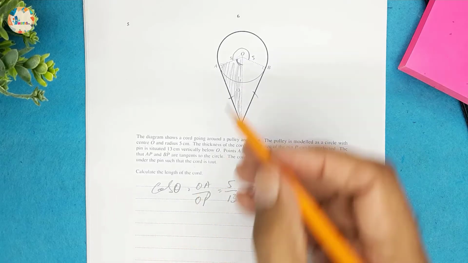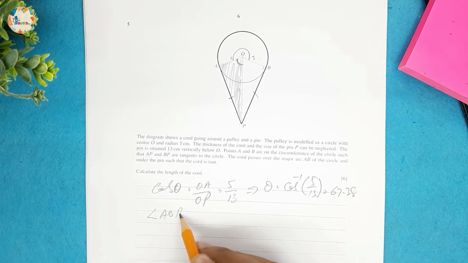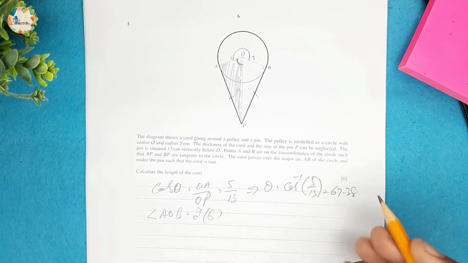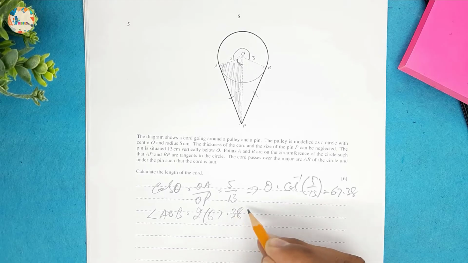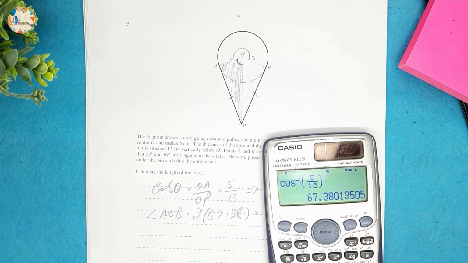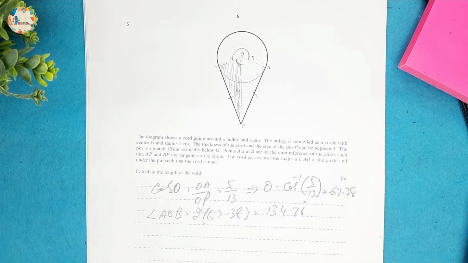So this one, angle AOB, so we can write angle AOB is equal to 2 into 67.38, this value we will be multiplying by 2, and this will be equal to 134.76 degrees.